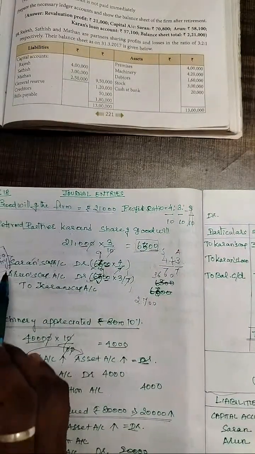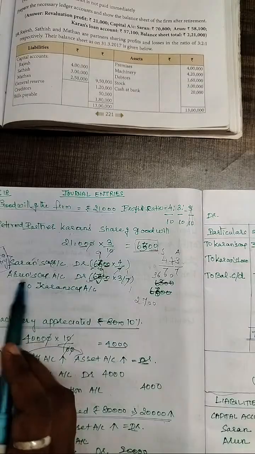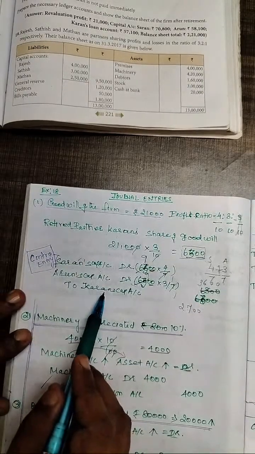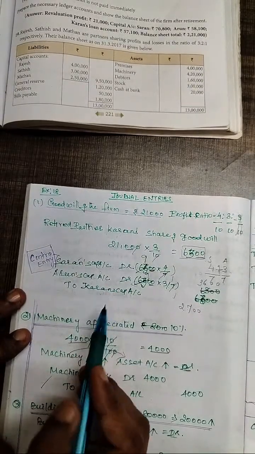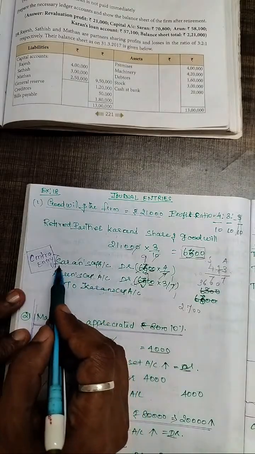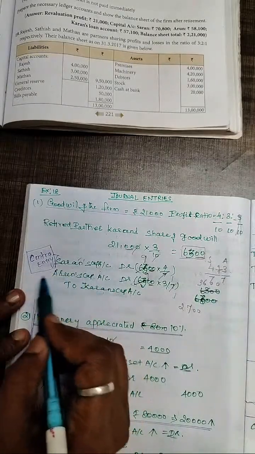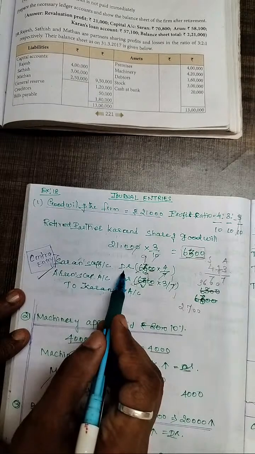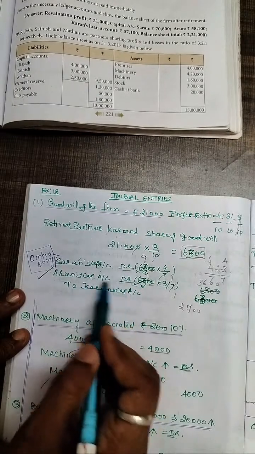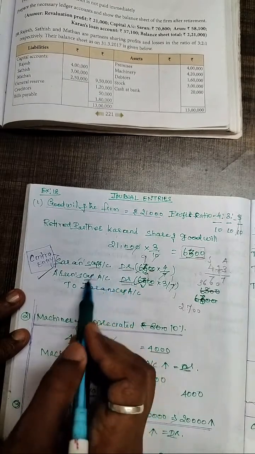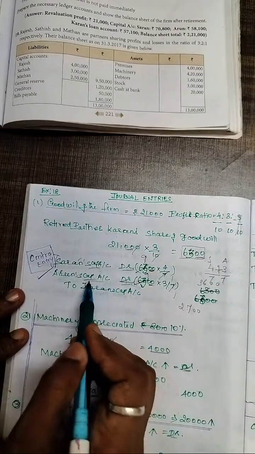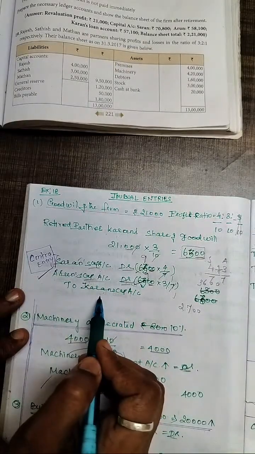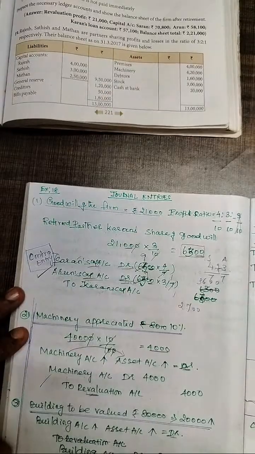So what is the journal entry? Saran capital account debit, Arun capital account debit to current capital account. Listen, where are Saran's capital and Arun's capital in this transaction? They are on the debtor side, the capital account debtor side. So what you have to do? You go to the debtor side of the capital account and enter the opposite account, that is current capital account.